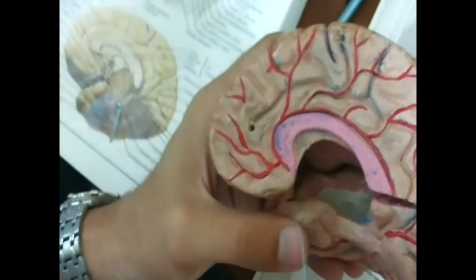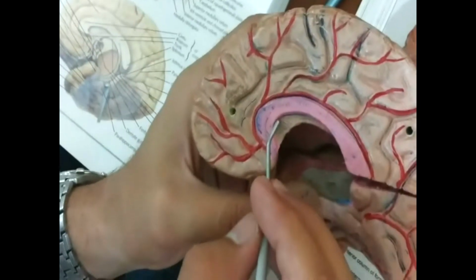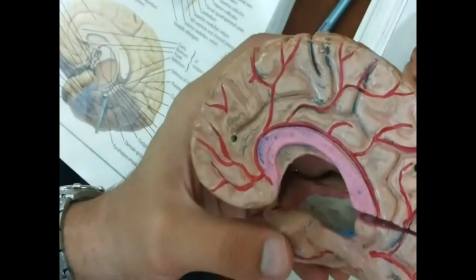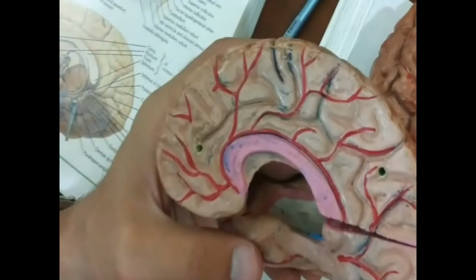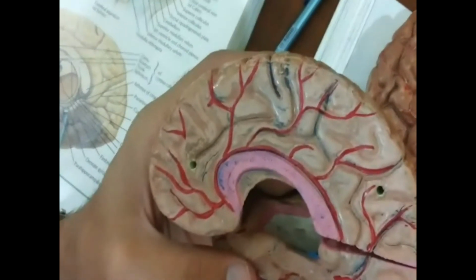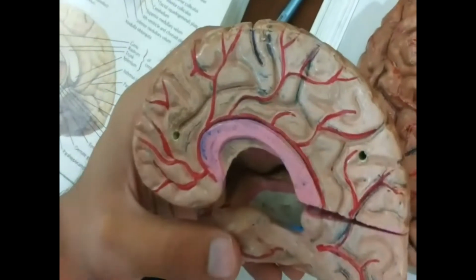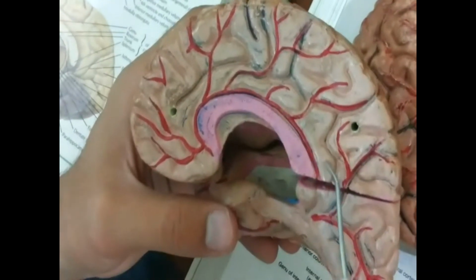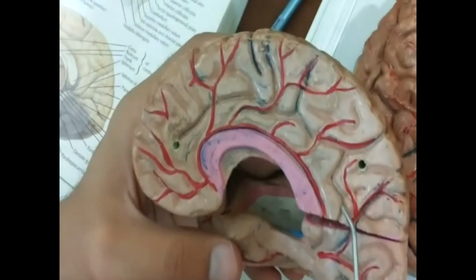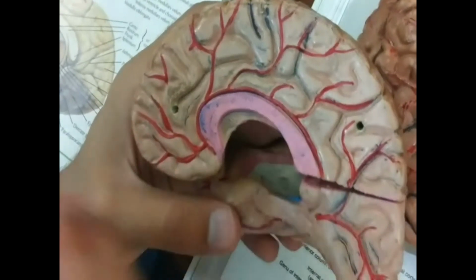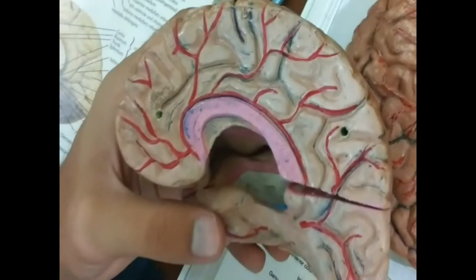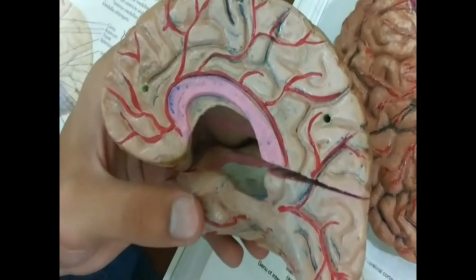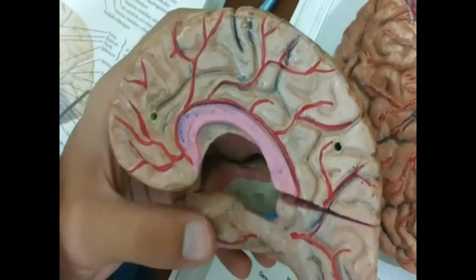Okay, that's the fornix. And just superior to the corpus callosum, I think it is the cingulate gyrus. Where is the cingulate gyrus? Just superior to the corpus callosum. Very good, we've got the cingulate gyrus. That's very prominent, guys. It's a very prominent gyrus. And then I don't think we have any other identifiable.